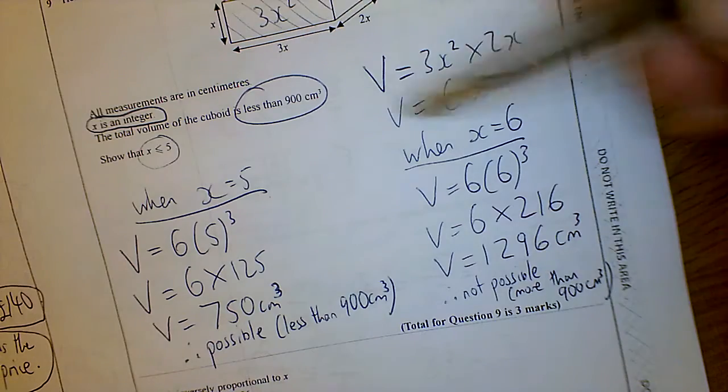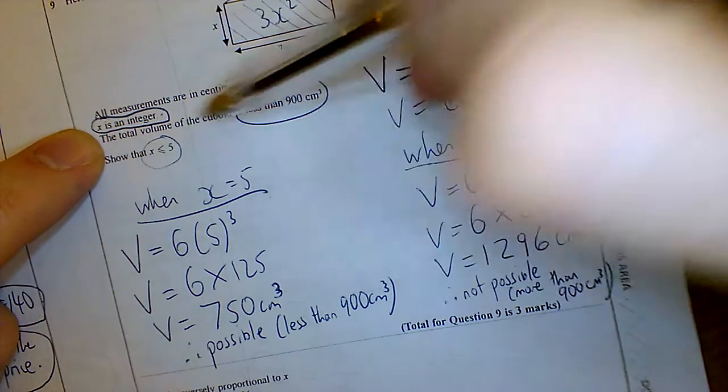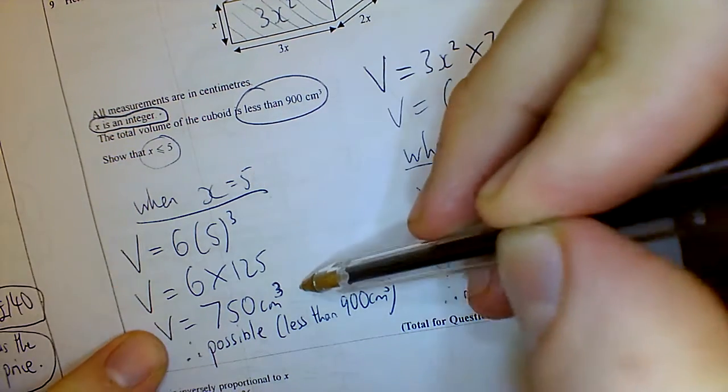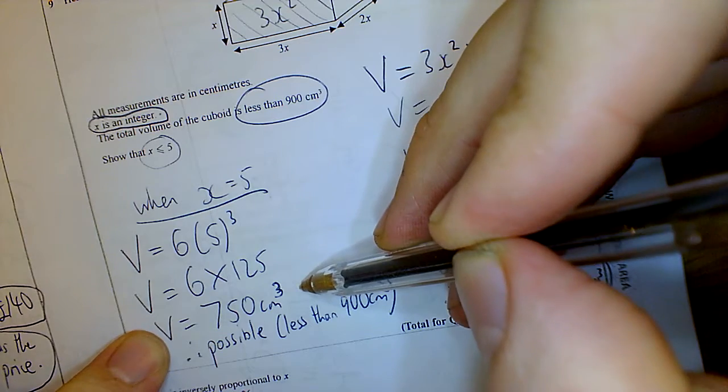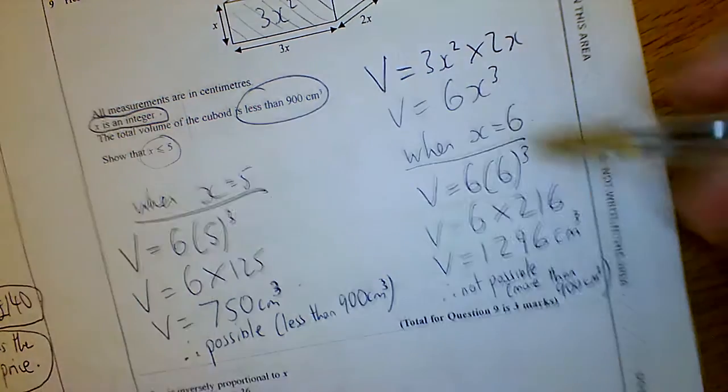So you've worked out the volume in terms of x. You know that x has to be a whole number, and you know that the volume has to be less than 900. So we've shown that when x is 5 it works, it's less than 900. When x is 6 it's more than 900.